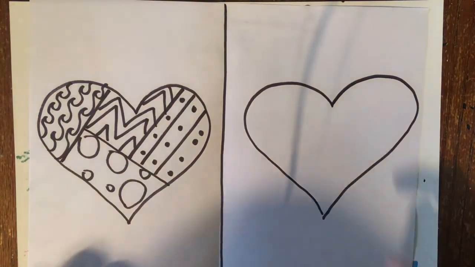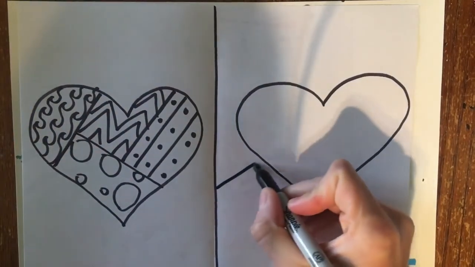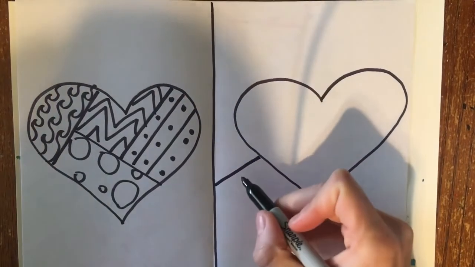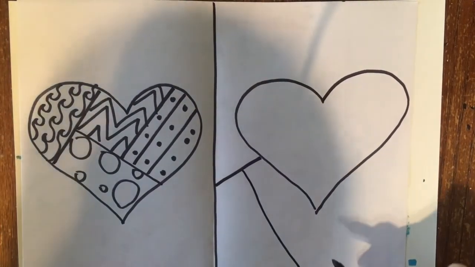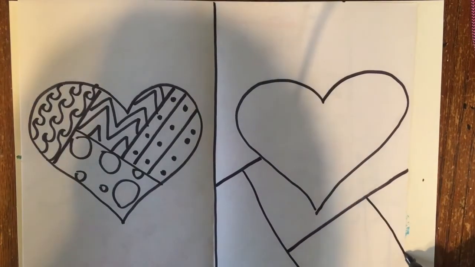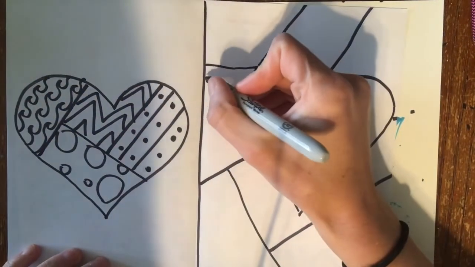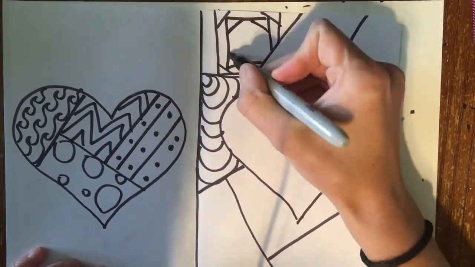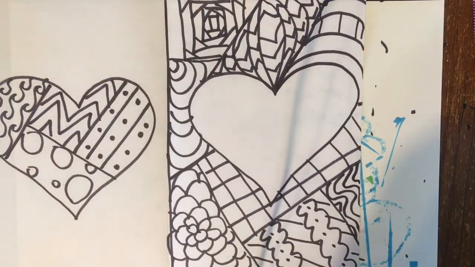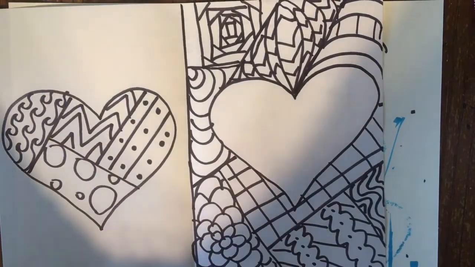Now I'm going to decorate the negative space on this section. So just like when I did the positive space, I'm going to start by dividing the negative space into different sections where I can add my patterns. Now I will add the patterns. Now that the patterns are finished, I'm ready to begin coloring.